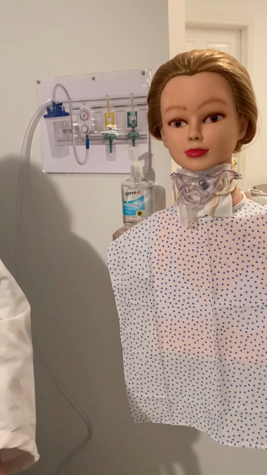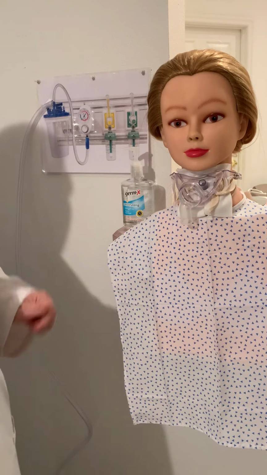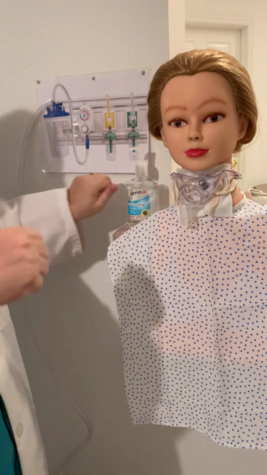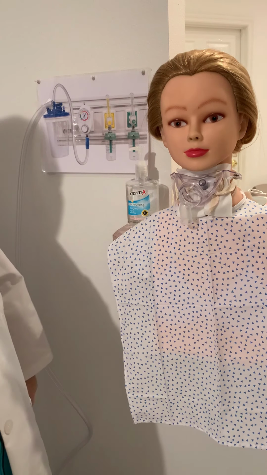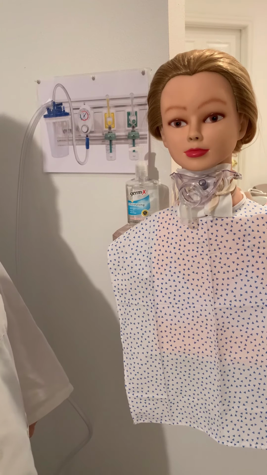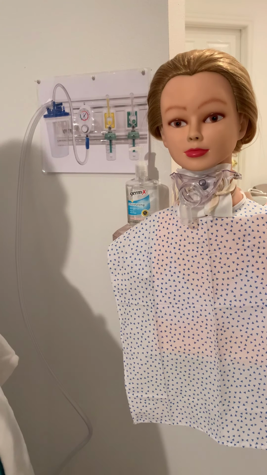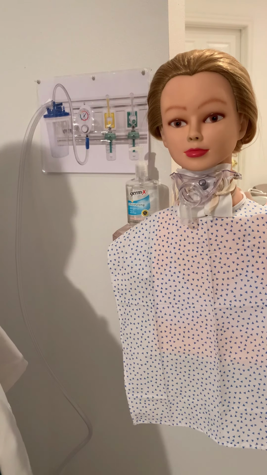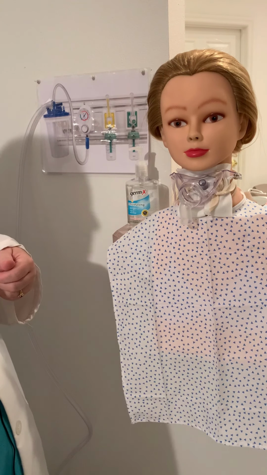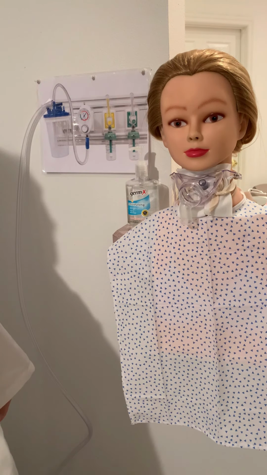So once we have our supplies ready, we will go to the patient's room. We're going to wash our hands. We're going to knock on the door. Hi, this is Linda, your nurse. I am just coming in to check on you and see how you're doing. Can you please verify your first and last name and date of birth for me? And I would check the armband and the medical record and make sure it matches. And I see that it matches.